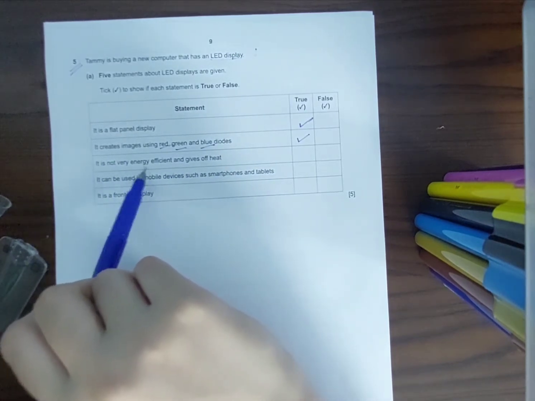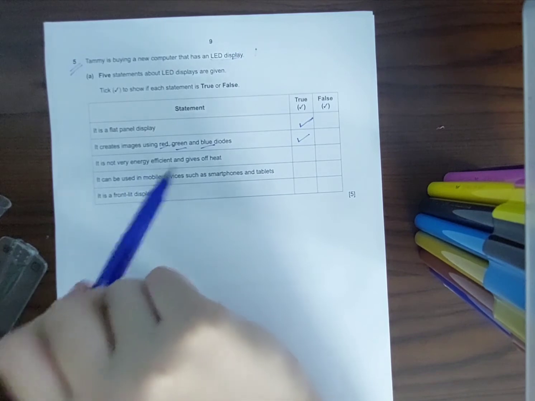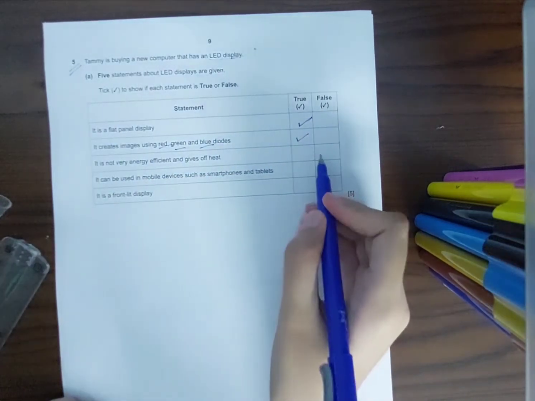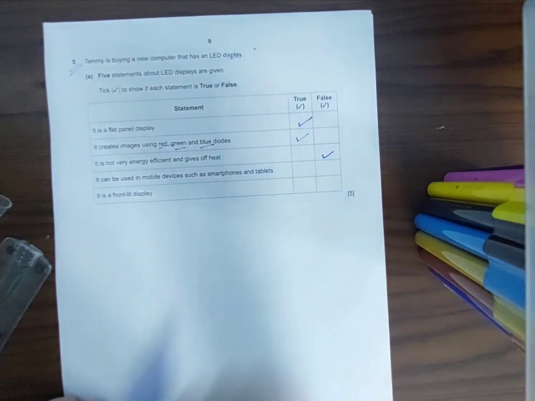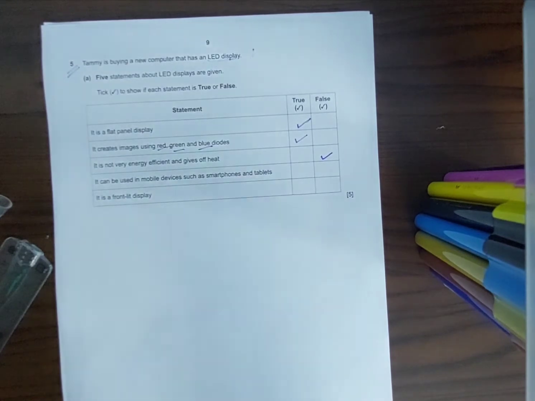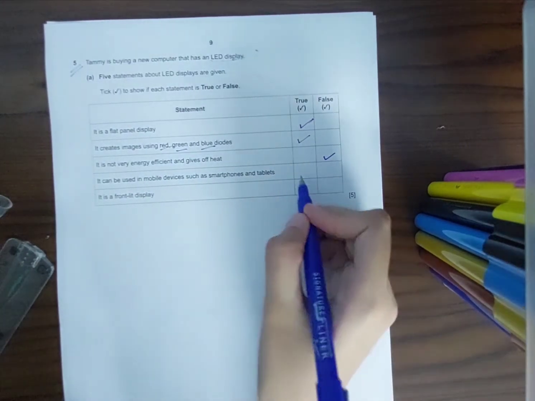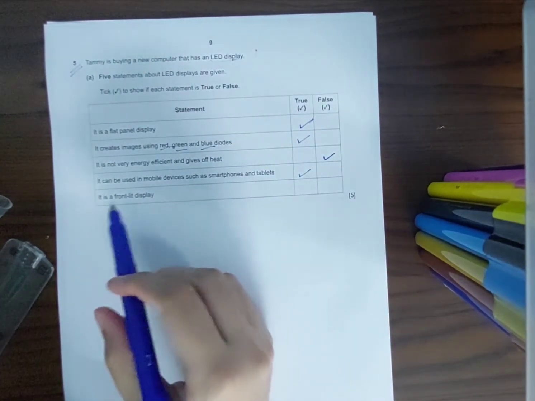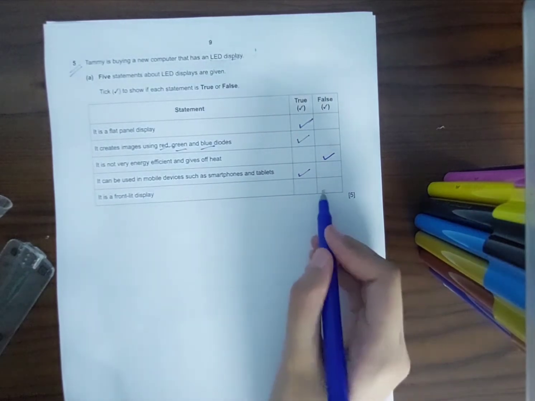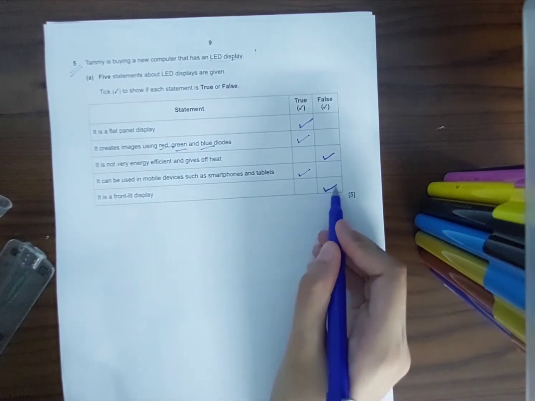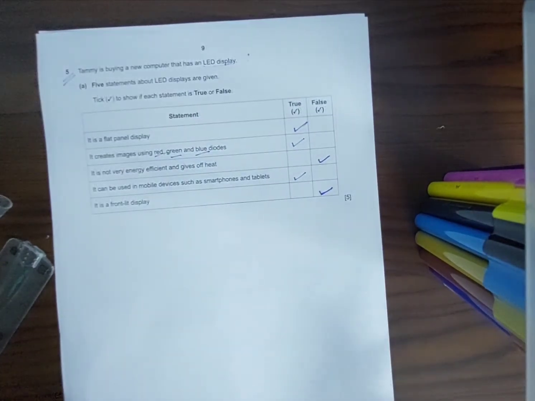Then it is not very energy efficient and gives off heat. No, it's false. These were the old monitors, LCD monitors, which were backed by the CCFL technology. And then it can be used in mobile devices such as smartphones and tablets. Yes, it can be. It's a fact. It is a front lit display. No, it is not a front lit display.